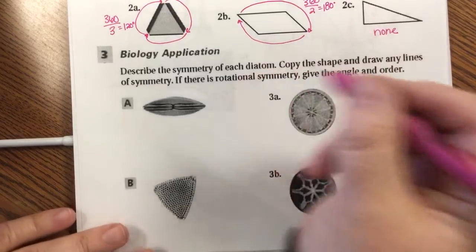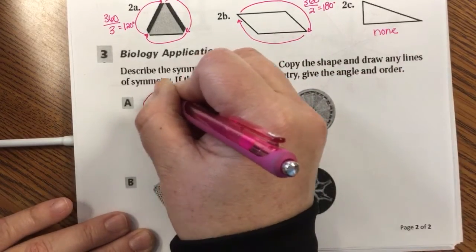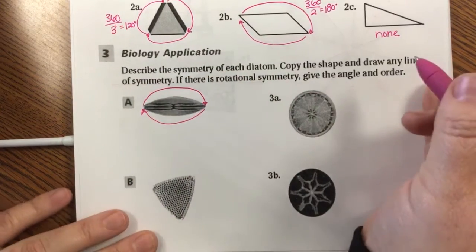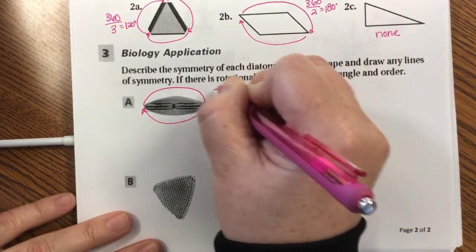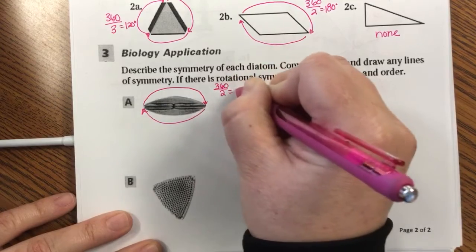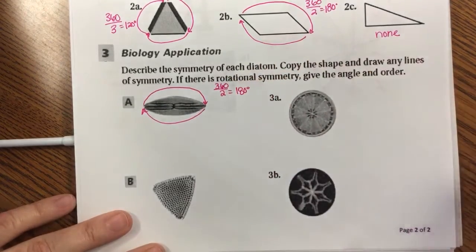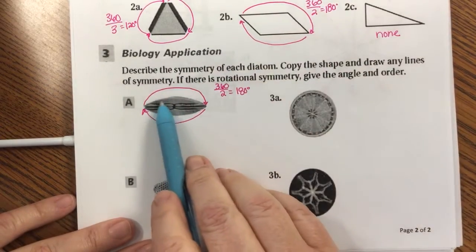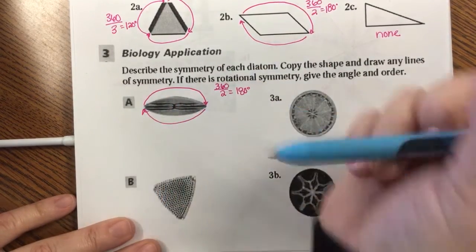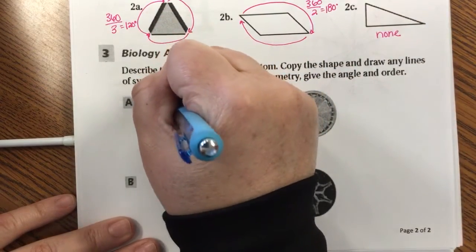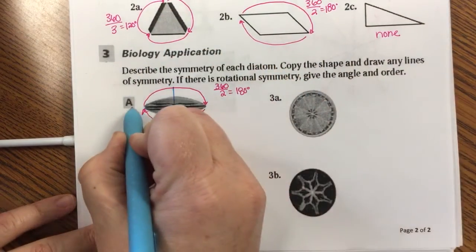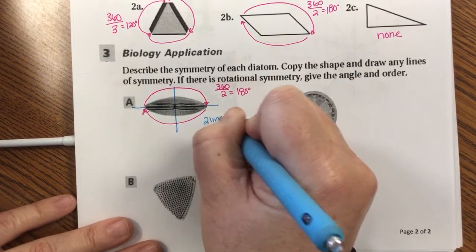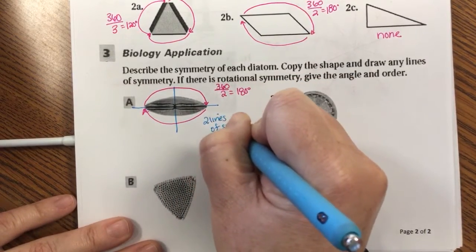So when we talk about rotational symmetry, I'm going to do pink. So this one would go from here to here. I have 2 turns divided by 360. So my rotational symmetry would be 180 degrees. My line symmetry, however, is saying we're going to pretend this is perfect, okay? It's supposed to be perfect according to the book. We could split it here, and I could split it here. So I would have 2 lines of symmetry.